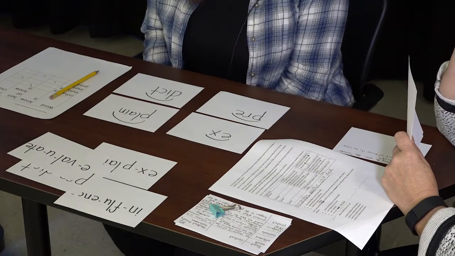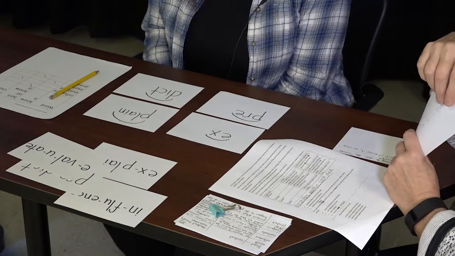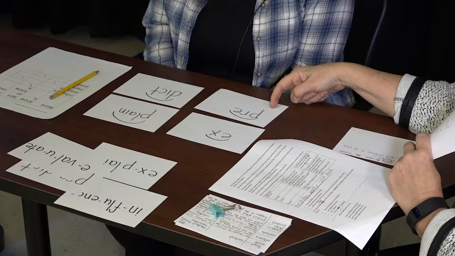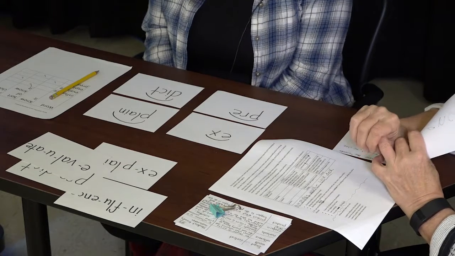Kind of like putting everything out on the table. That's an excellent description. Okay. And I think you've seen this before. This is one we've done before. Before, right. Can you tell me another word where that is?